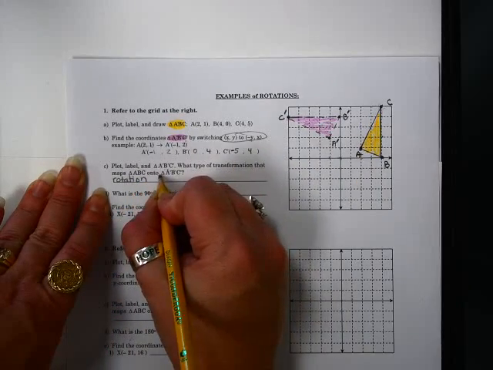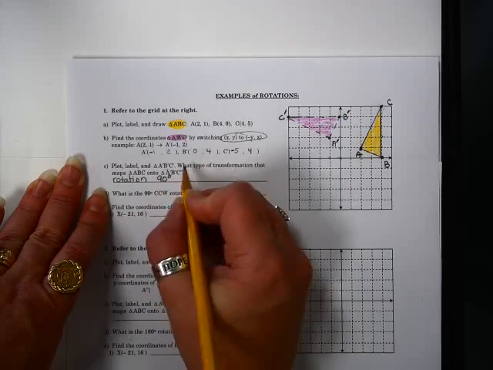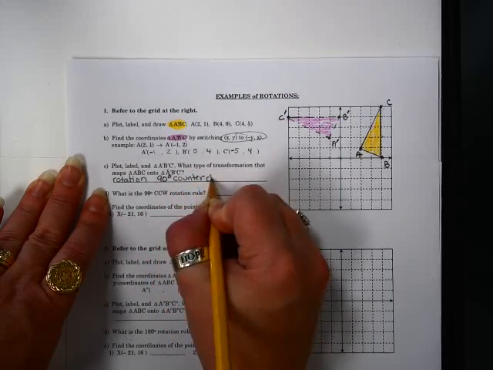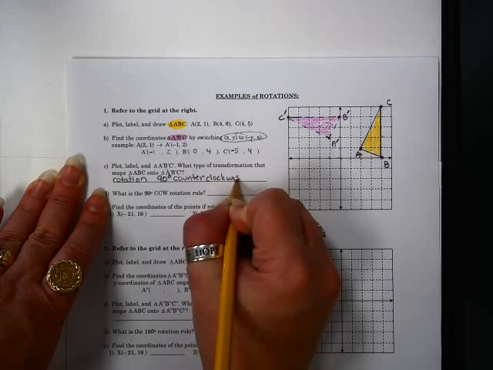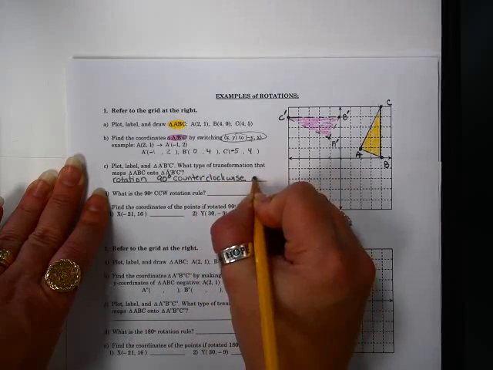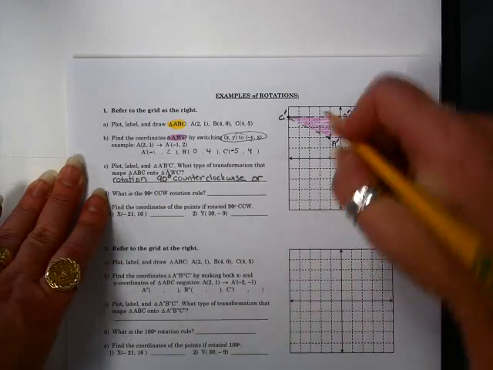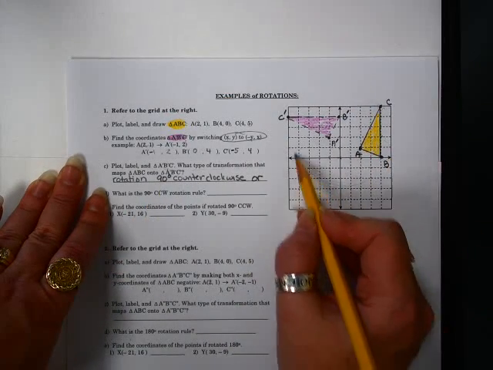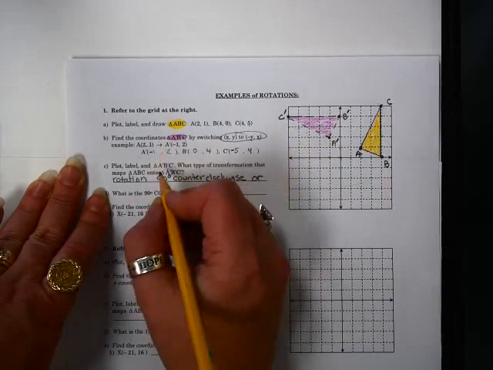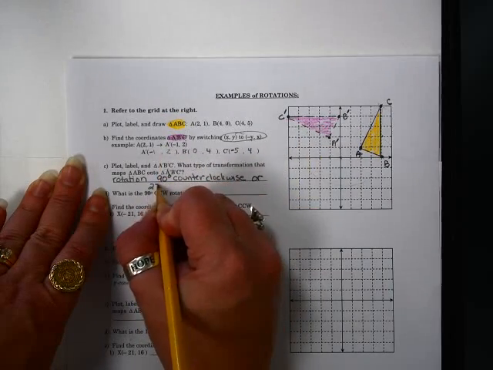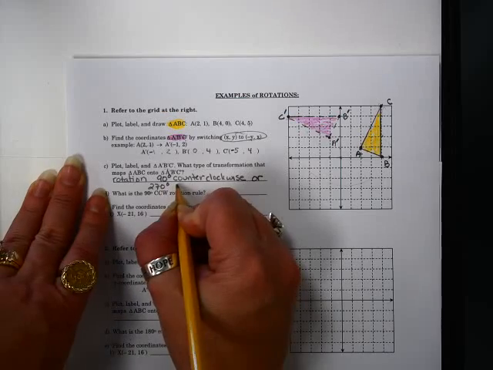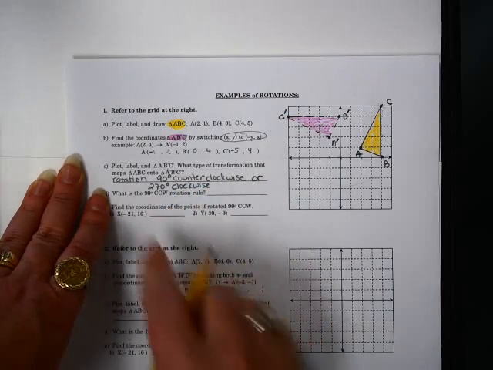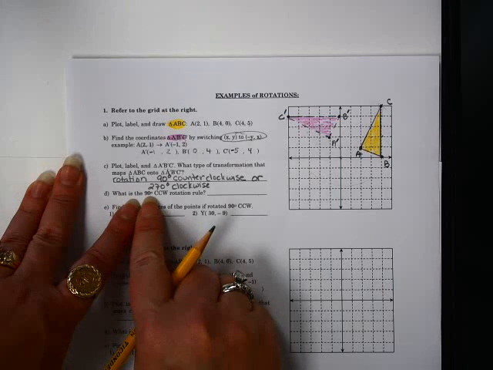Well, it could be called a 90-degree counterclockwise turn, or another one you could choose is to go the other direction, and that would be 1, 2, 3. 3 times 90 would be 270, or you could call it a 270 clockwise turn.